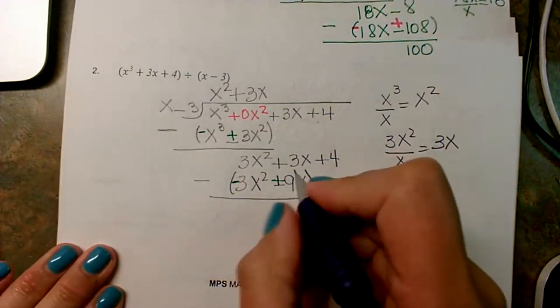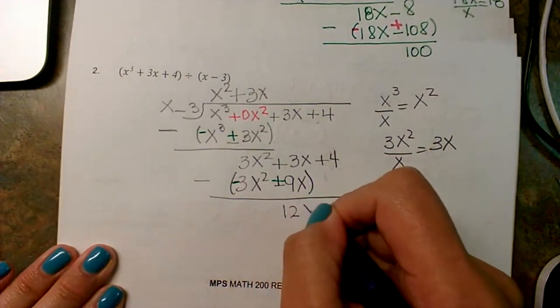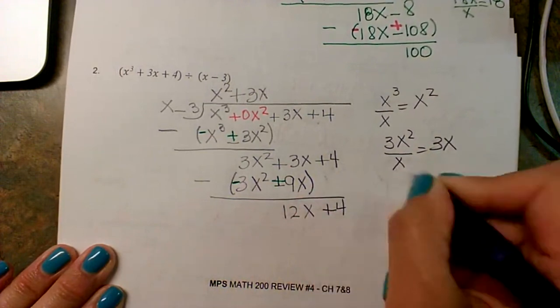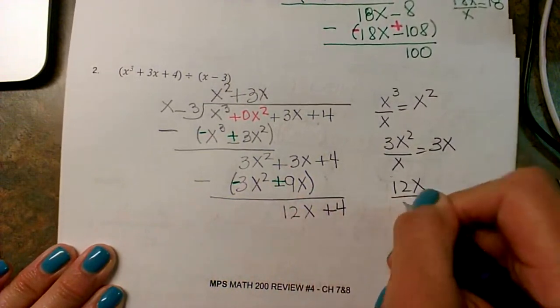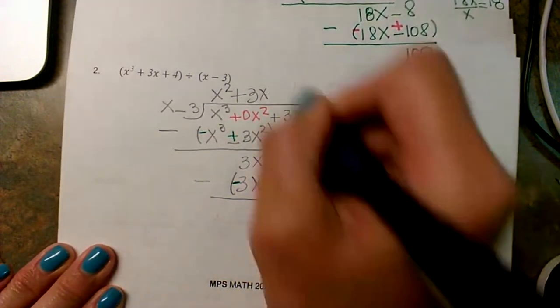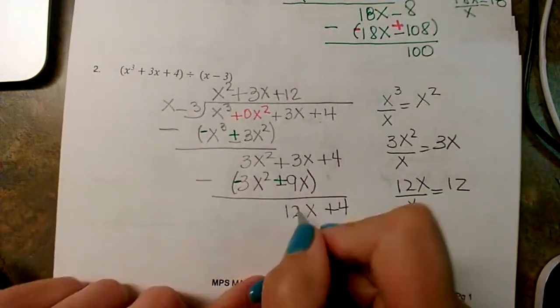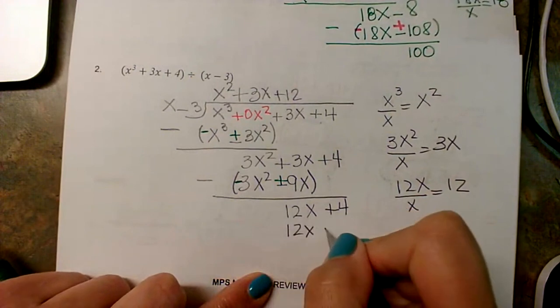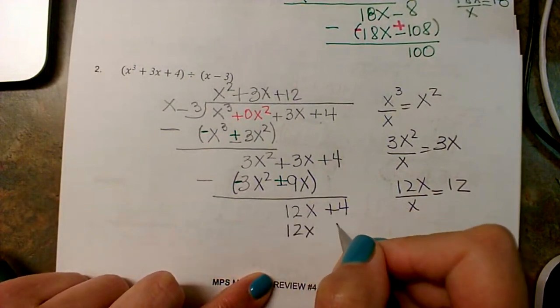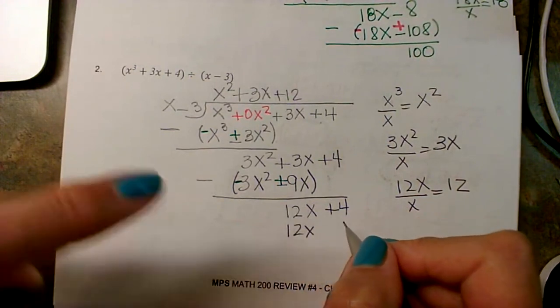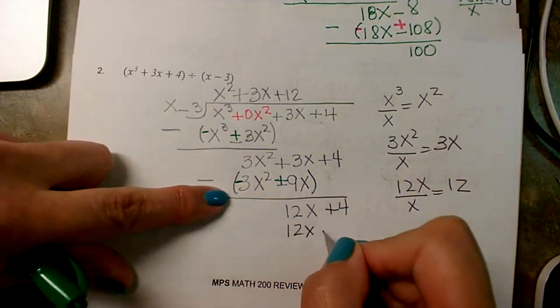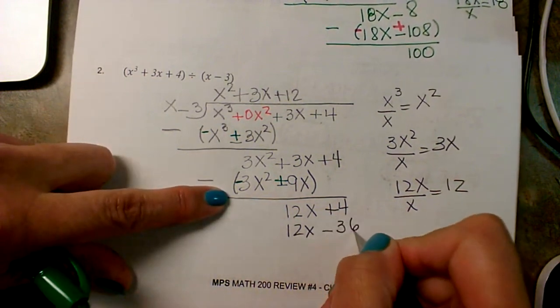So 9 plus 3, that will be 12x. 12x divided by x, that's 12. So this one will be 12x. 12 times negative 3, that's negative 36, right?